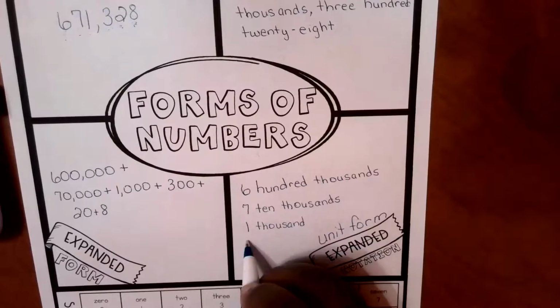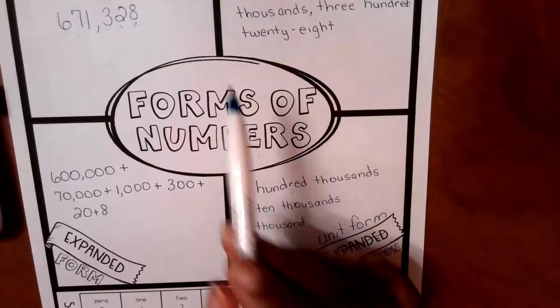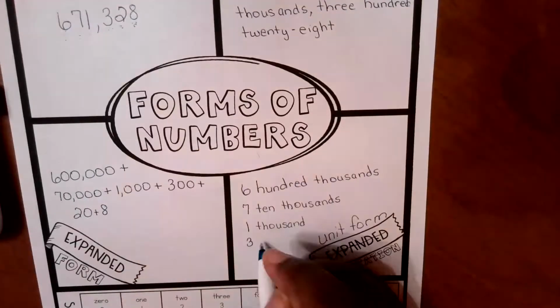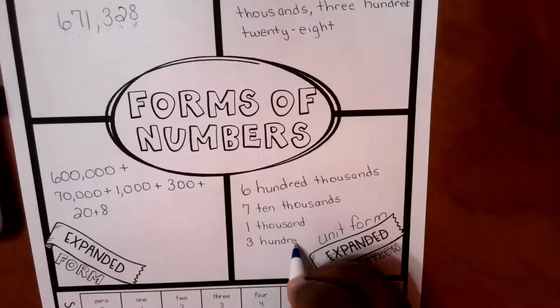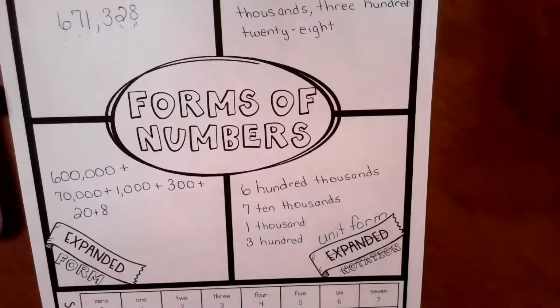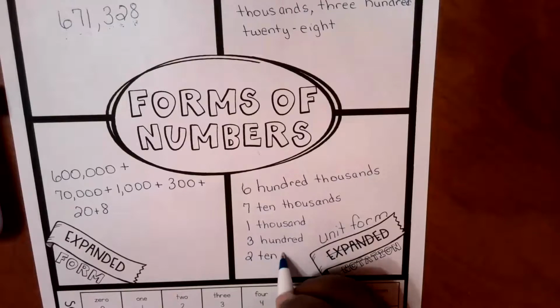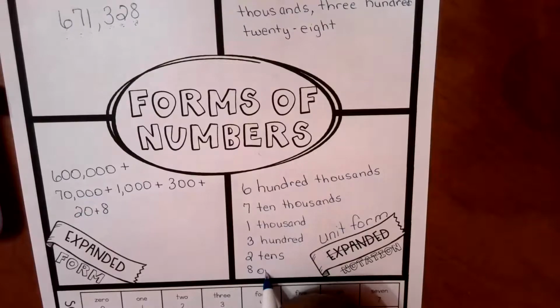And my next digit is 3. And that's located in what place value? I have ones, tens, hundreds. It's located in the hundreds. So I'm telling you, in my hundreds place, I have 3. Then my next digit is 2, and that's located in the tens place. And then my 8 is located in the ones place.